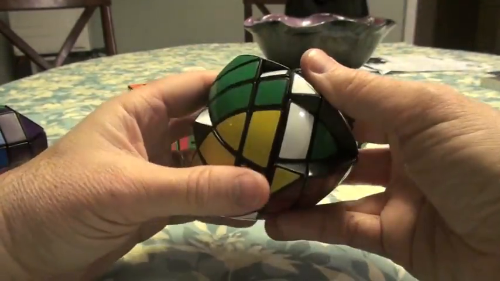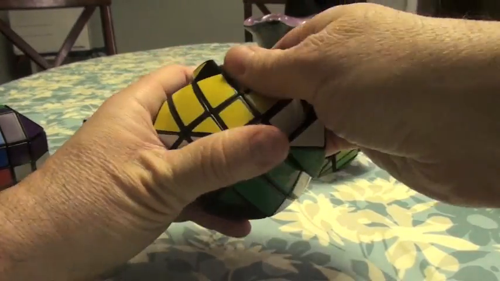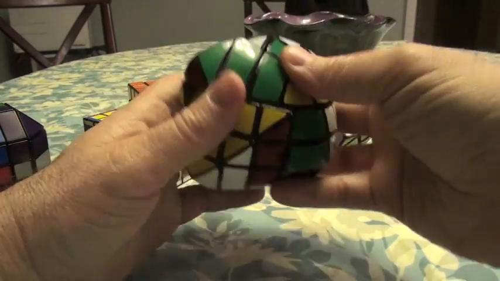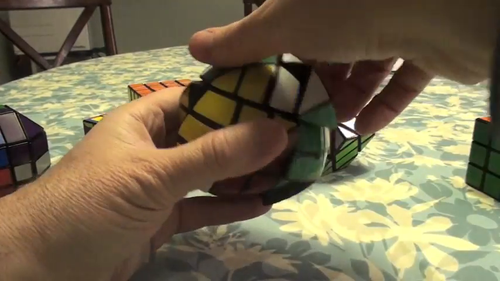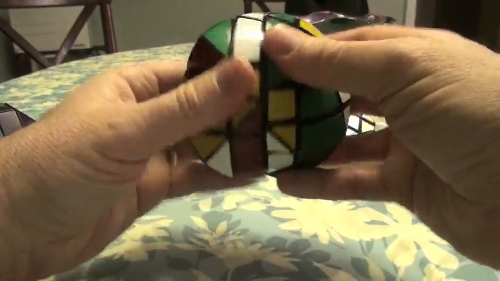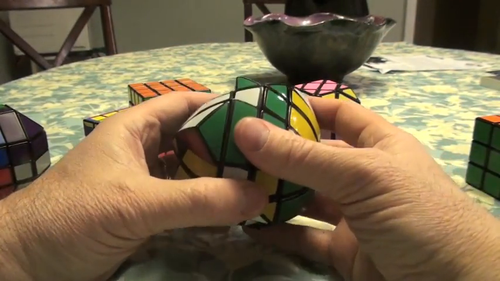This brings this over here. Turn. Same strategy. Turn. Turn. Turn. Turn. Turn.